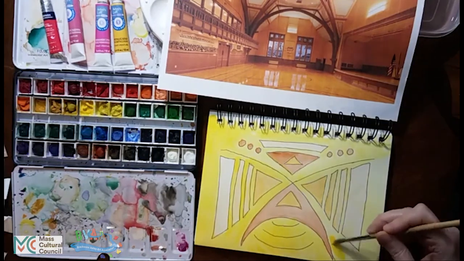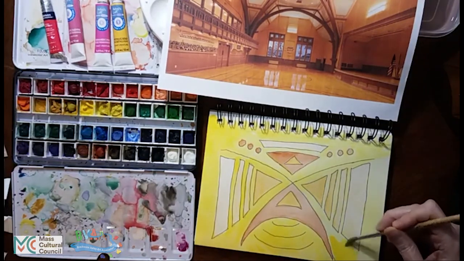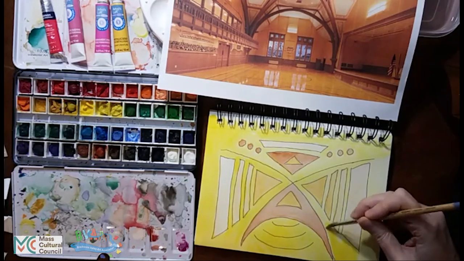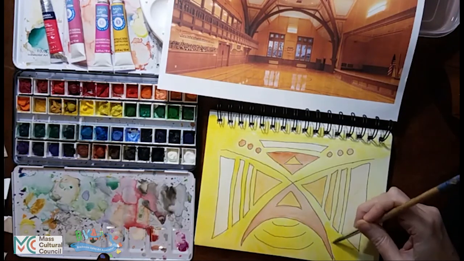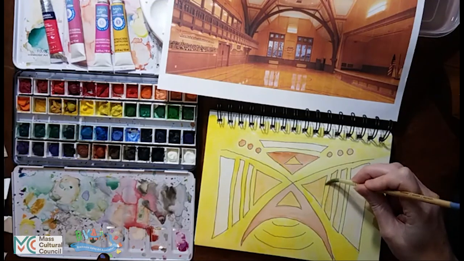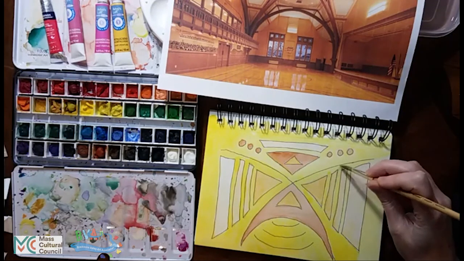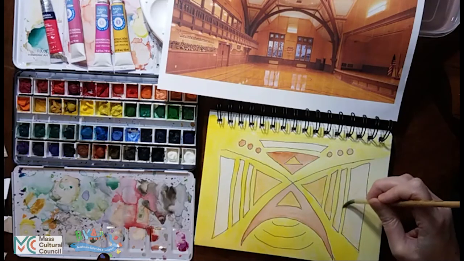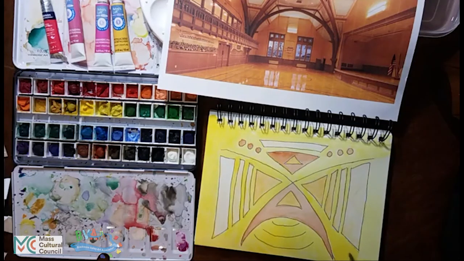Oh, look, there's cat hairs everywhere. I wonder why there's cat hairs everywhere. Cat is laying immediately to the right of my hand. Watching every move of the brush.